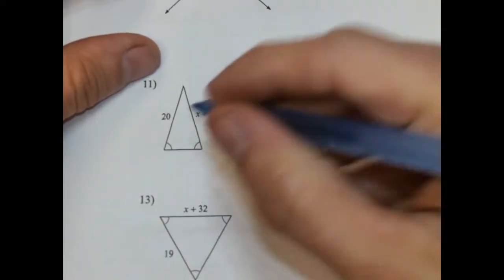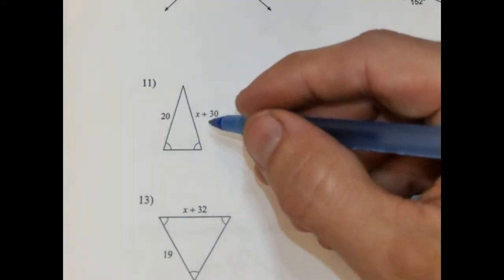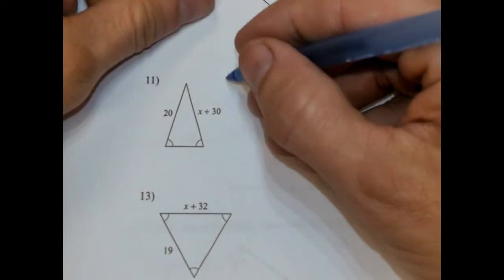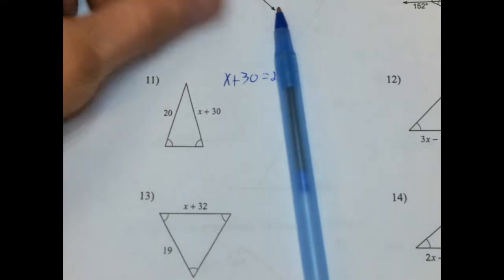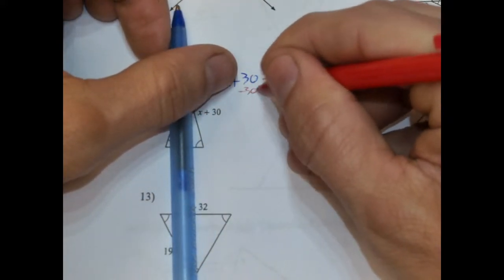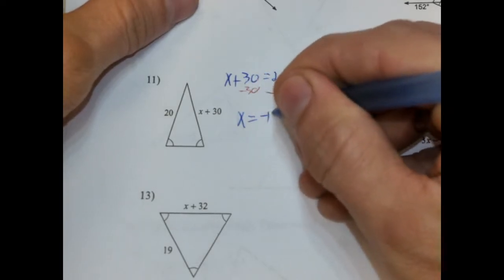Okay, number 11. These are the legs of an isosceles triangle, and they're going to be congruent. So we set these equal to each other. So x plus 30 equals 20, so x is going to be equal to negative 10.